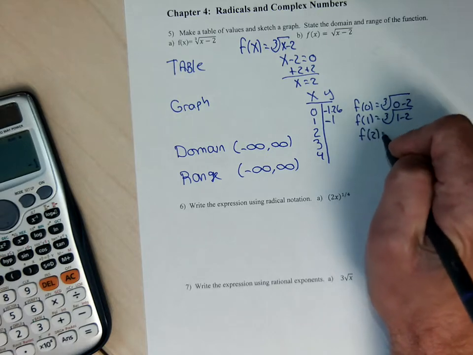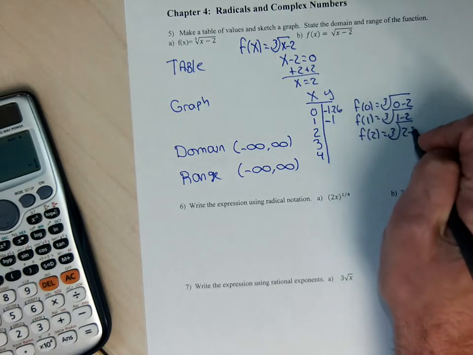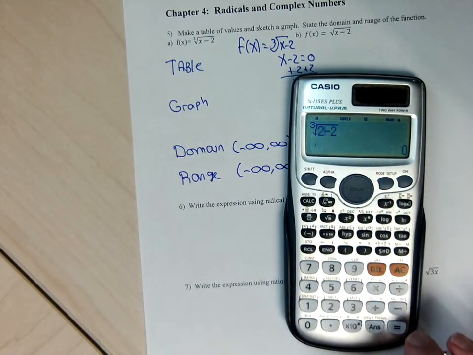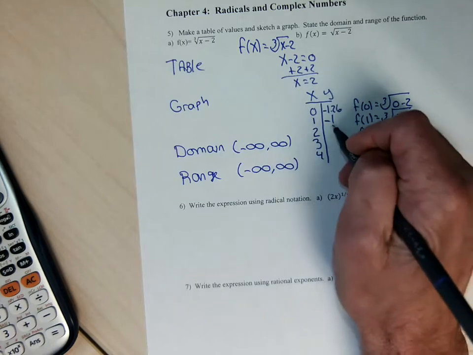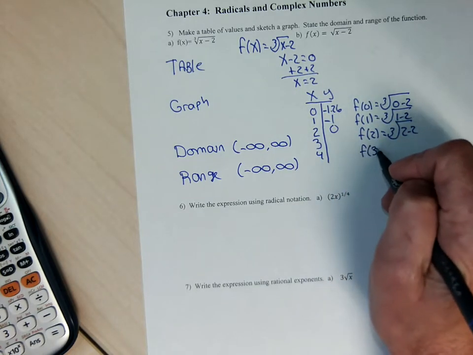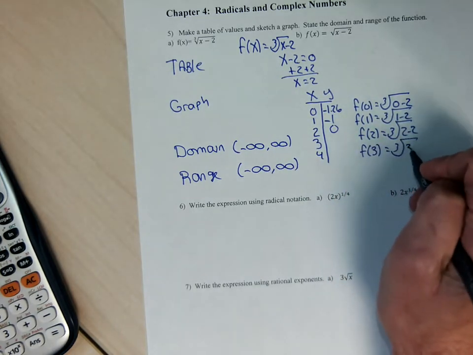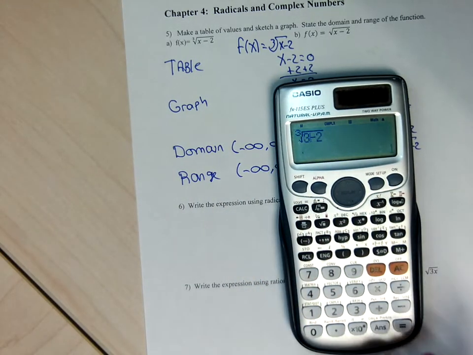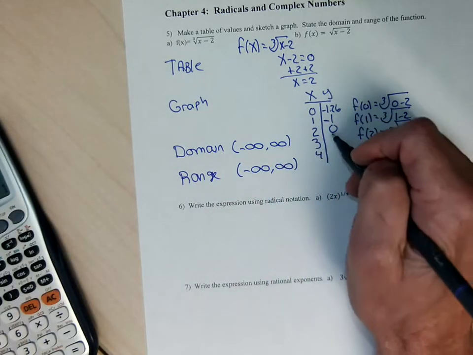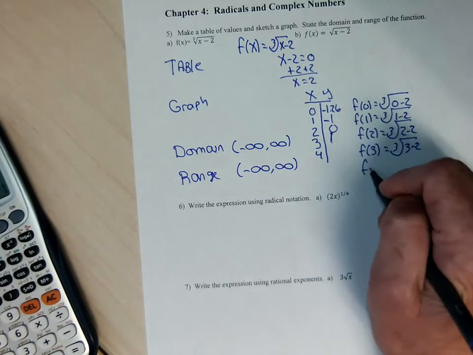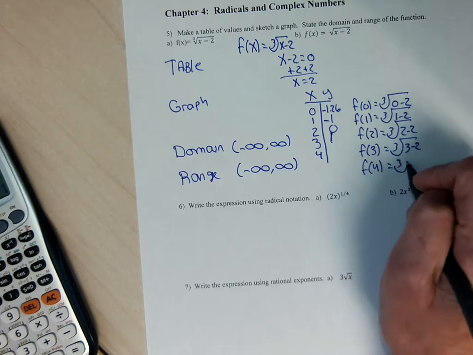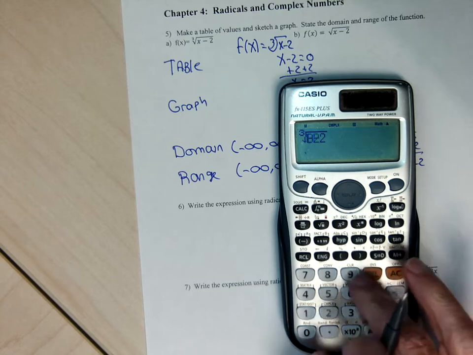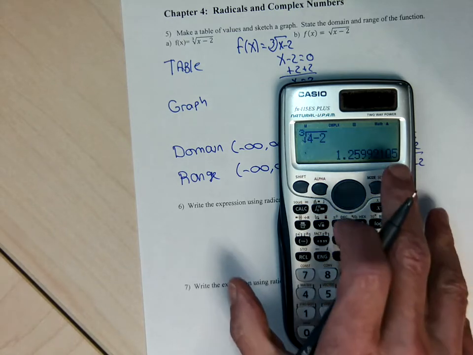F of 2 is going to be the cube root of 2 minus 2, which is going to be 0. F of 3 is going to be the cube root of 3 minus 2, which is going to be 1. And f of 4 is going to be the cube root of 4 minus 2, which is going to be 1.26 again.